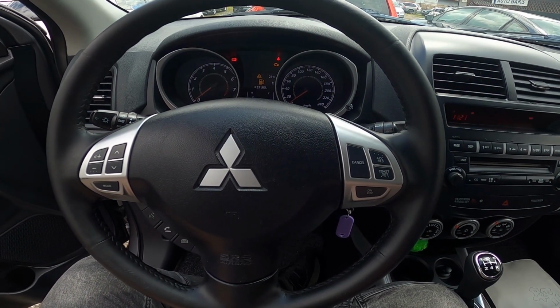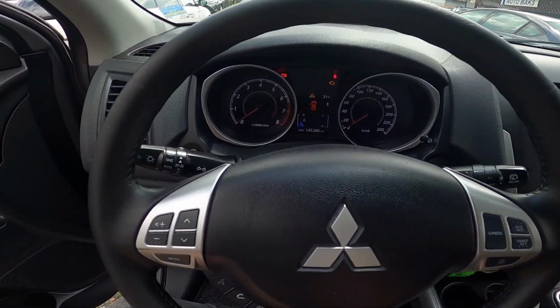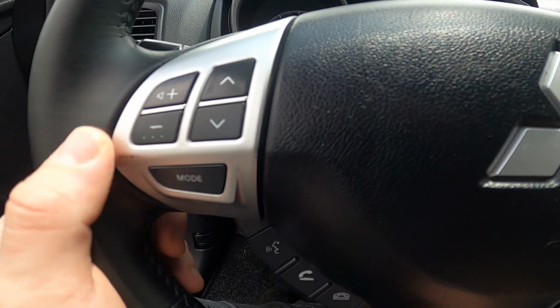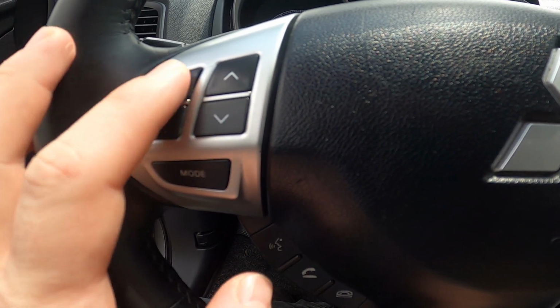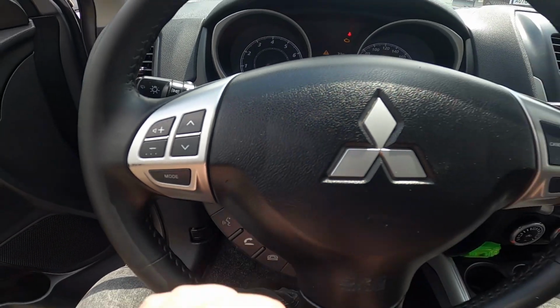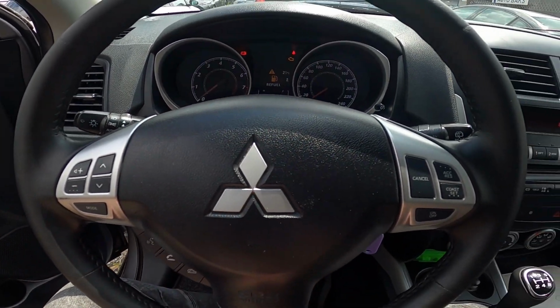In the beginning, let's take a look at the left side of the steering wheel. Right here we've got this panel. Thanks to this panel you can increase and decrease the radio volume, change the radio station and change the radio source. If you press right here, of course you will use the horn.